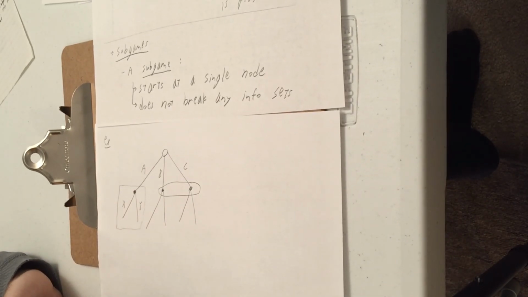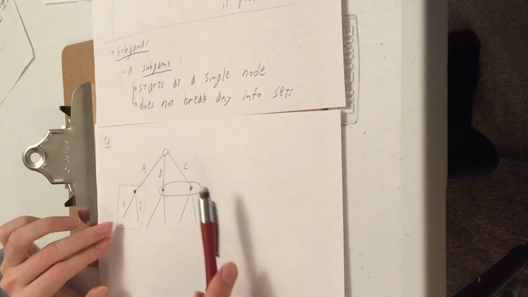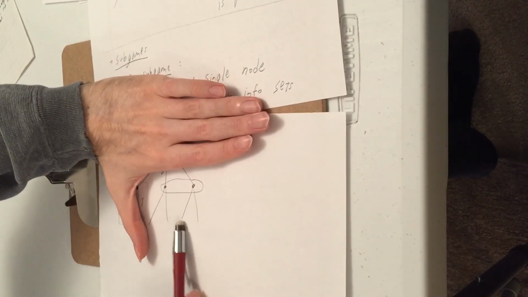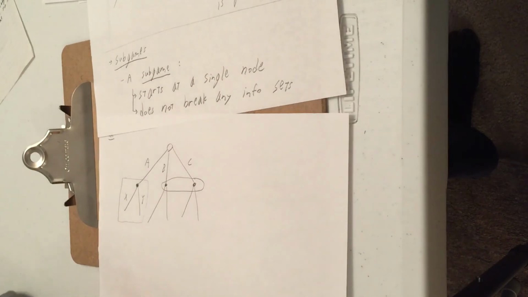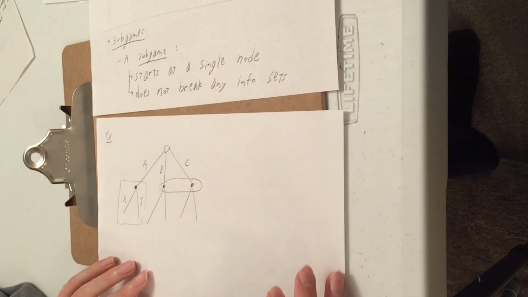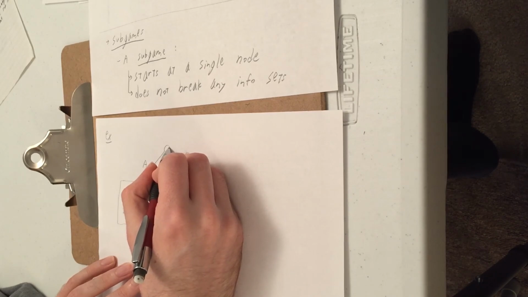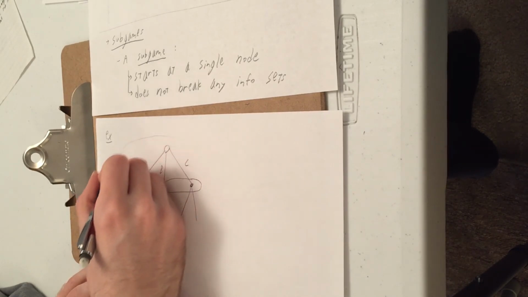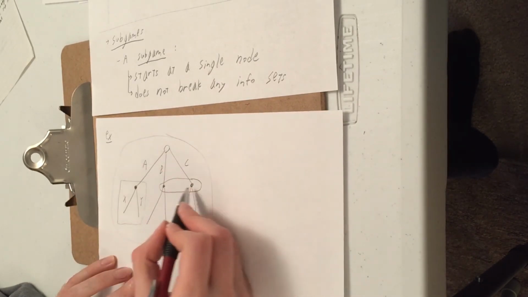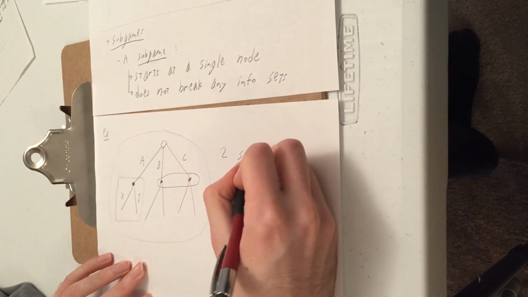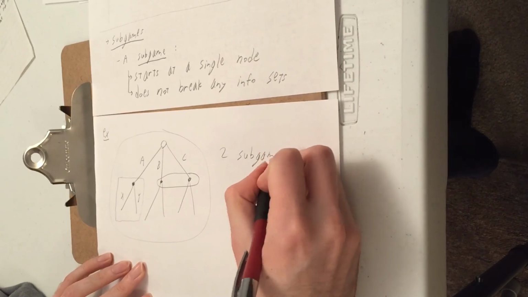Just as we saw before, you have to start at a single node, so I can't do just this bottom part. I can't do just that because that would be 2 nodes, not 1. That means I've got to go all the way to the top. That starts at a single node, and if we include the entire game, then we're not breaking this information set. That means we have a total of 2 subgames.